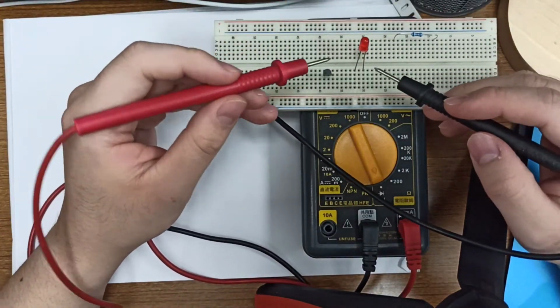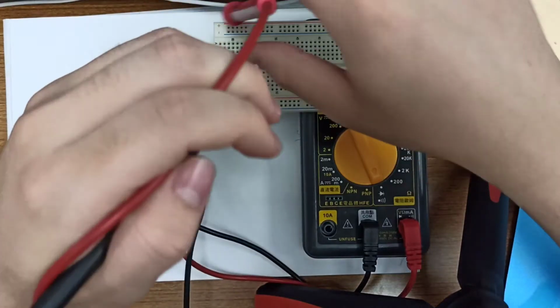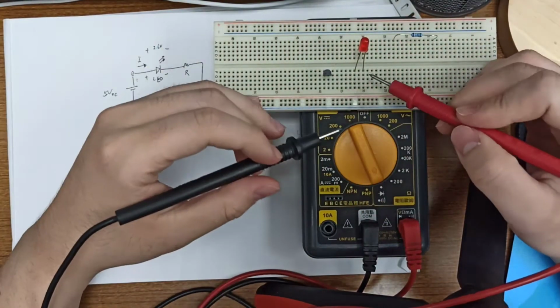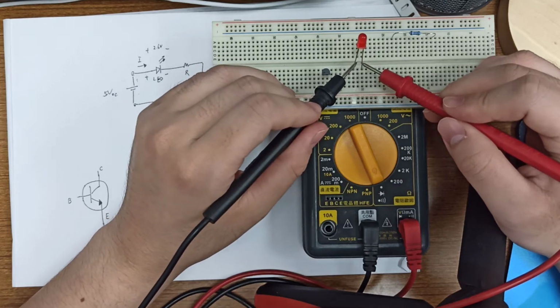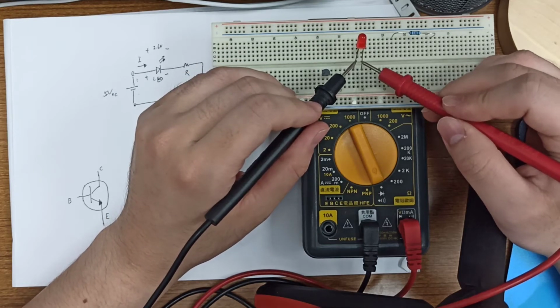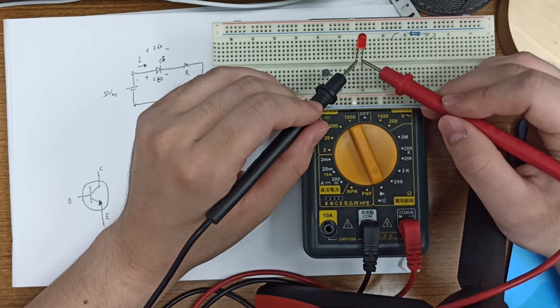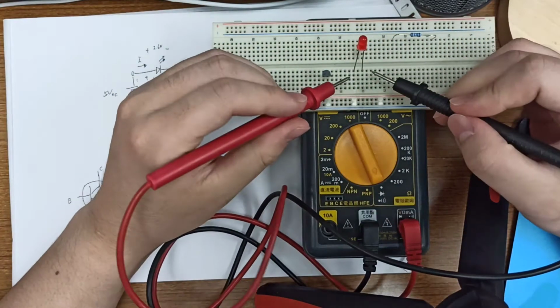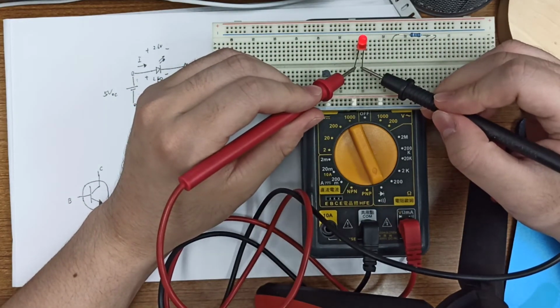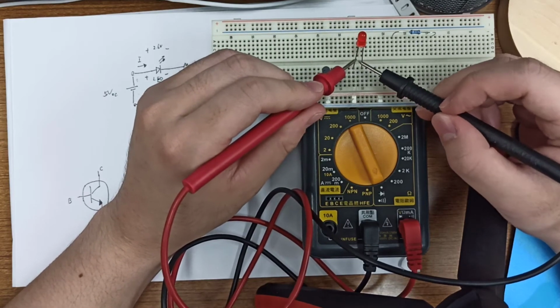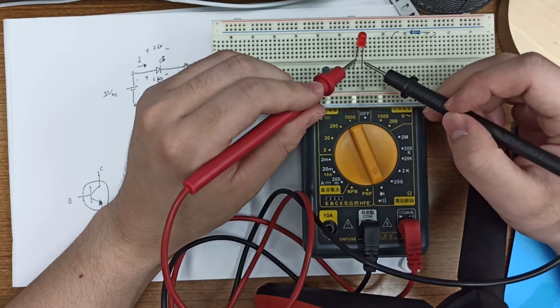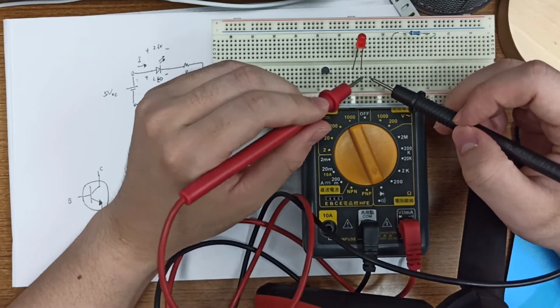See, if we assume the right pin is the positive, and this one is negative, see, the LED will not turn on, right? So we change to the other direction. See, the LED is lighting, right? So we know the left pin is positive, the right pin is negative.